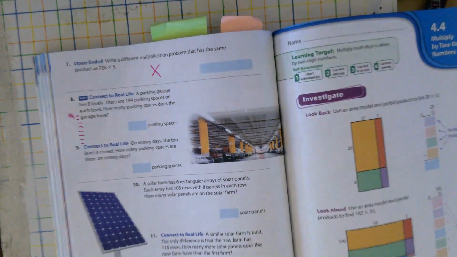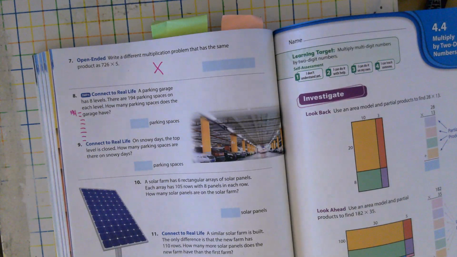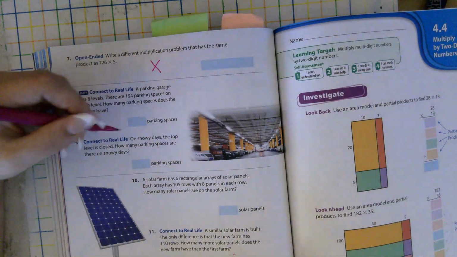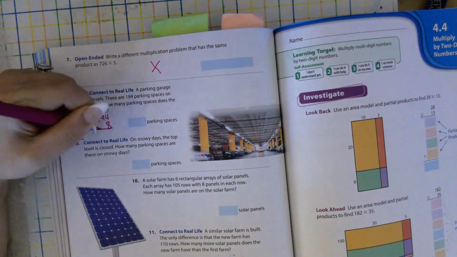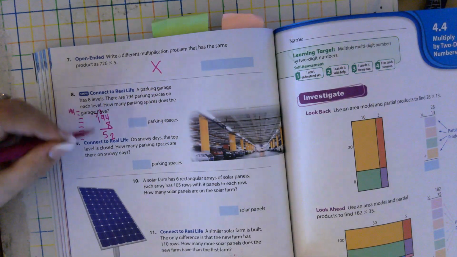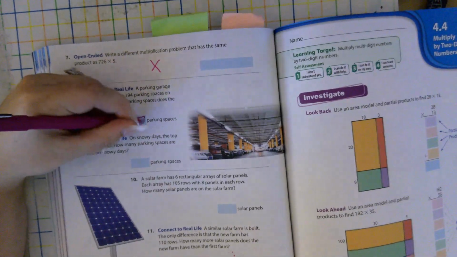How do I figure this out? Lyra, how do I figure this out? You are going to multiply 8 times 194 to find it. 4 times 8 is 32, carry that 3. 9 times 8 is 72, plus 3 is 75, carry the 7. 1 times 8 is 8, plus 7 is 15. 1,552 parking spots. Circle number 9, you're doing that one.